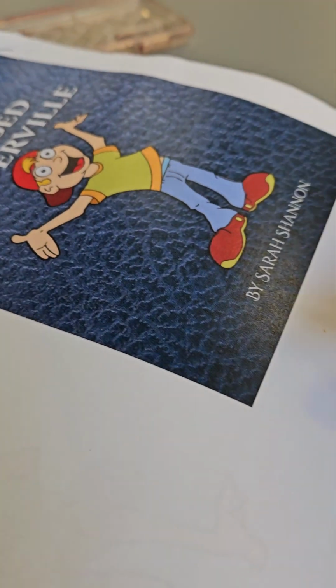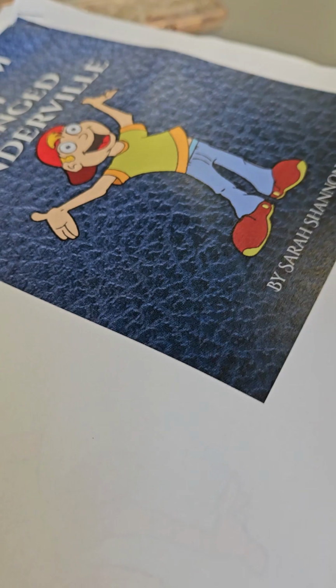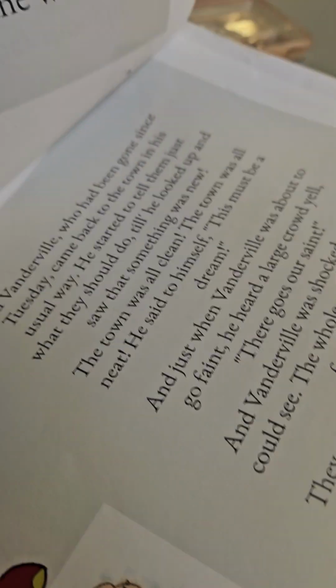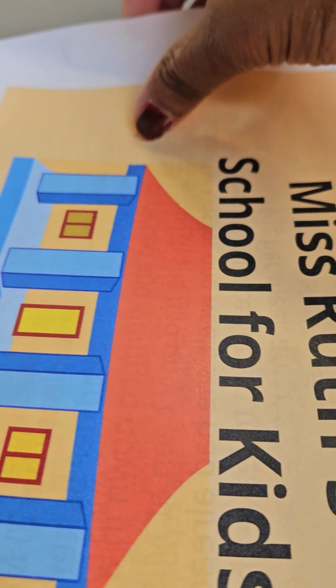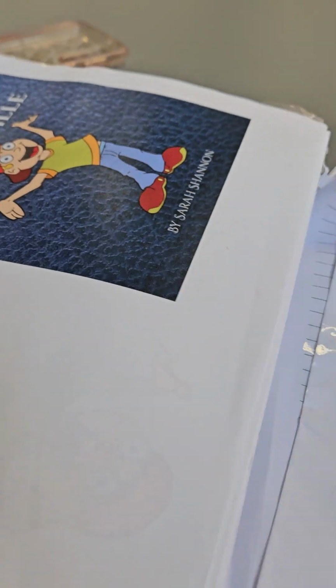Other stories that I wrote. I just transferred my story over, but transferred it over with these cool pictures and features from Book Creator. Wonderful program. I love that so much. And then that's the last one that I did. Wonderful, wonderful, wonderful. This one.